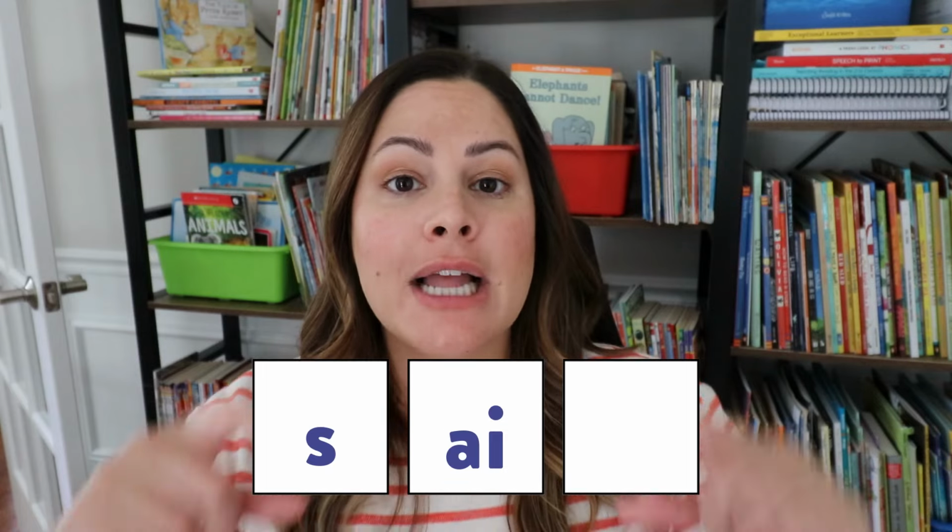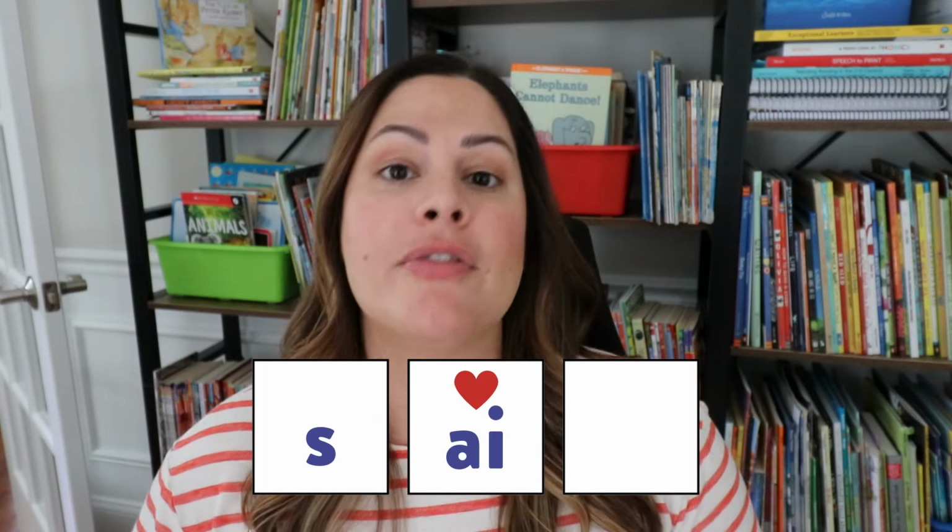Then you let students know that this middle sound, what do we normally think of when we hear the sound? They'll probably tell you E, and you're going to tell them this is one of our heart words. Actually, in the word said, that sound is represented by AI, and you will go ahead and write that in the middle. And you'll tell your students that this is a heart word, and you'll actually put a little heart over that sound.